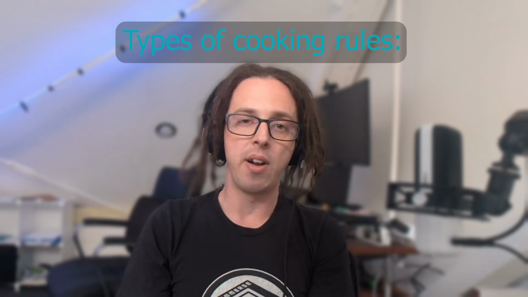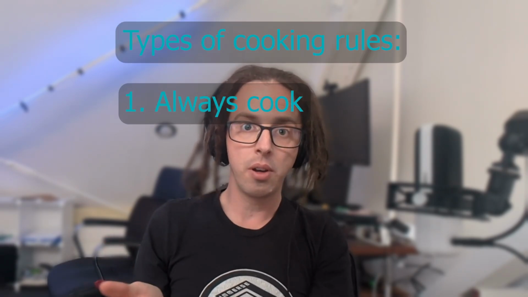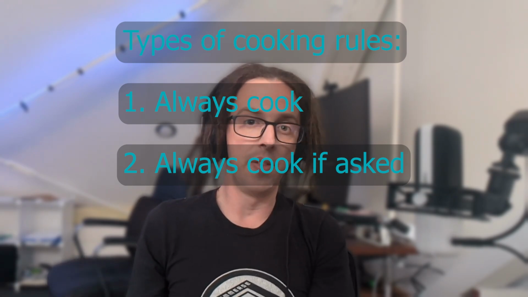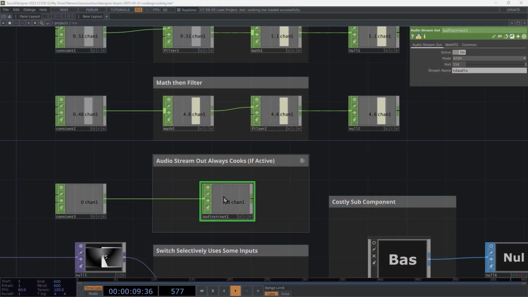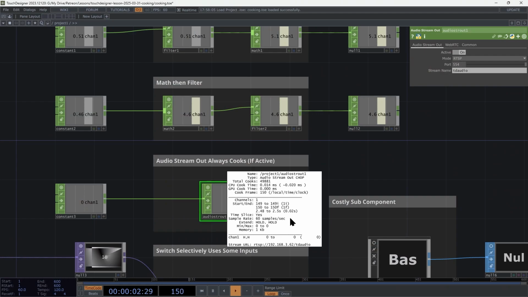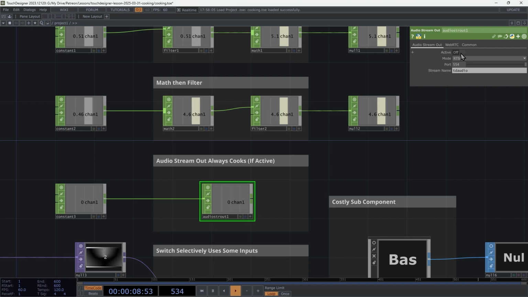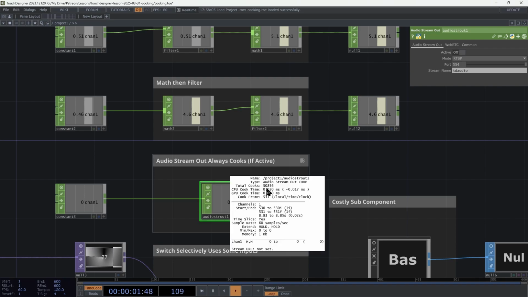And there are 3 different variations of that. So there is the always cook, there's the always cook if asked, and then there is what's called on change. The first type of behavior are operators that are going to cook every single frame, regardless of anything else that's going on around them. So for example, the audio stream out operator is always going to cook on every frame as long as its active parameter is on. So you can see here, this number is just continually going up. Even though the input isn't changing, it has to continue sending stuff because otherwise, that stream of audio would be interrupted. But if we switch that active parameter off, then suddenly it'll just sit there.